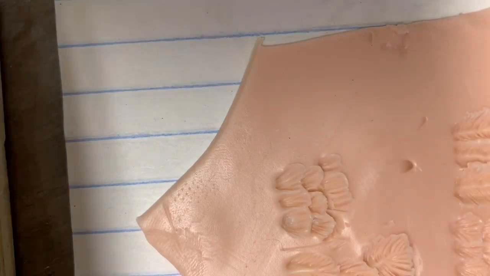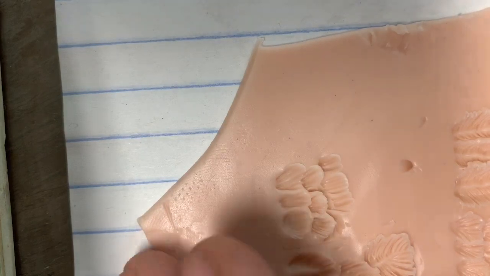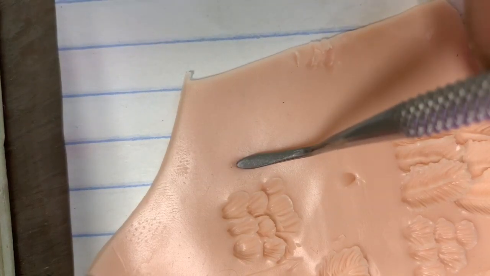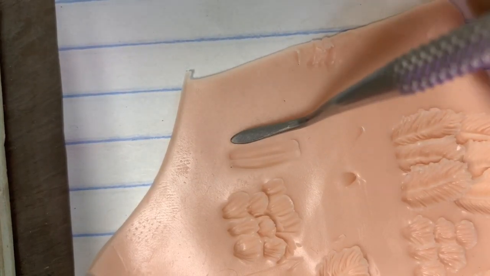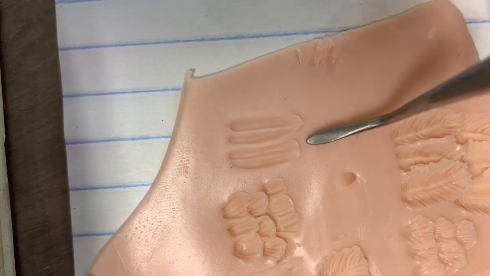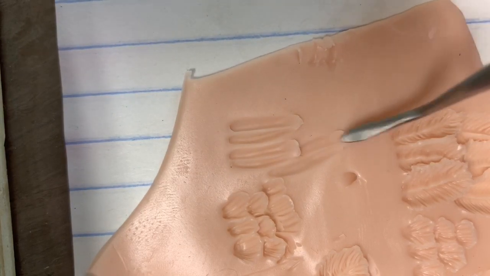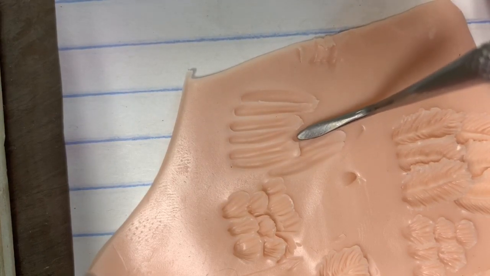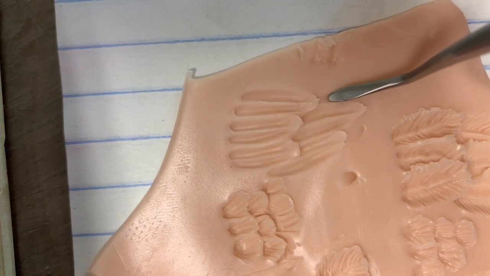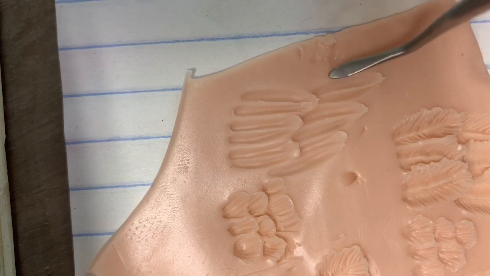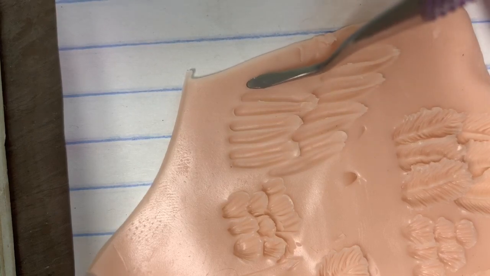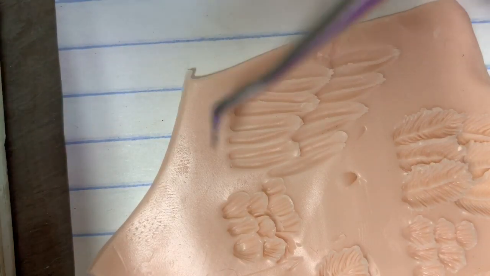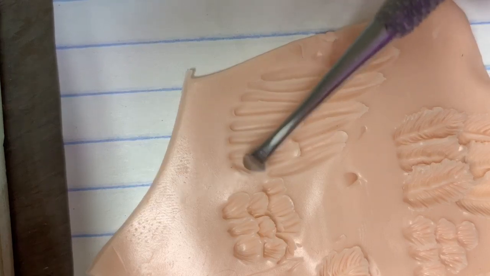And this is how I make the tiny feathers. And for the long feathers, which are going to be these ones, same. And again, let's use the tool and make the texture.